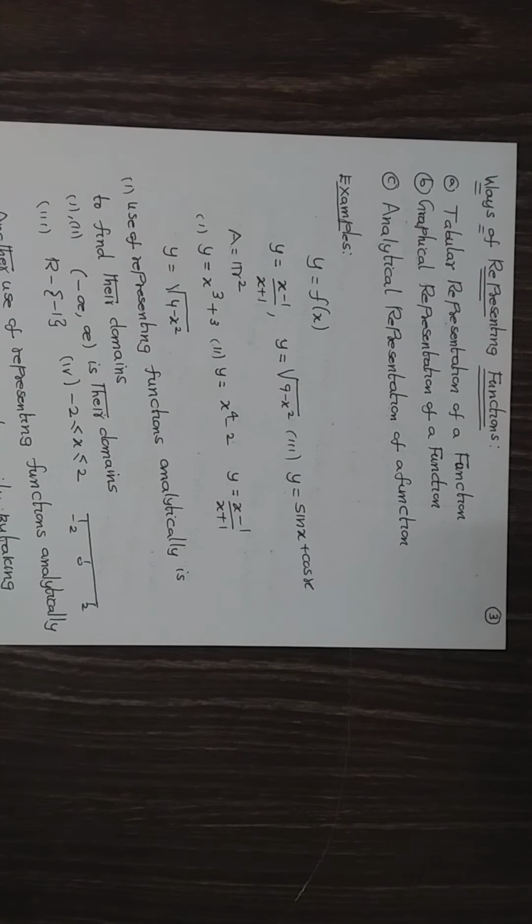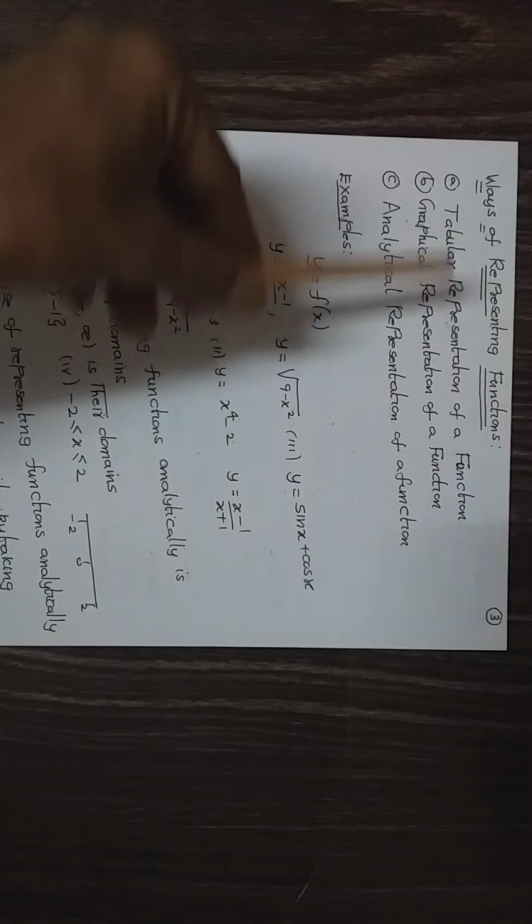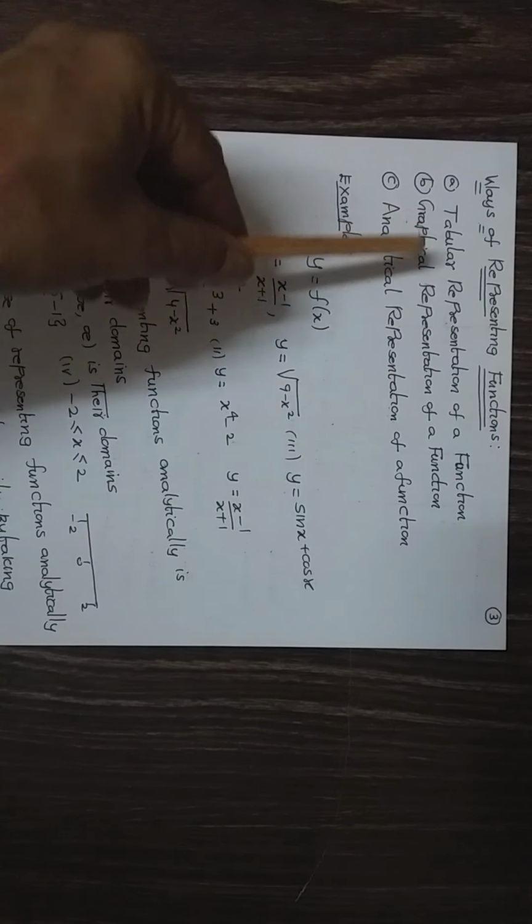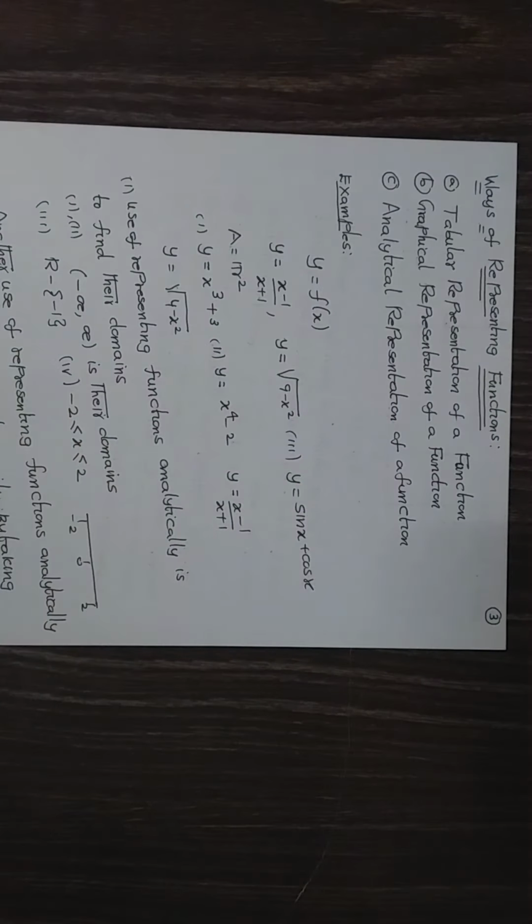Suppose a function is given, then what are the ways used to represent that particular function? Some of the ways you already studied in 10th standard, but here you are going to study one new way of representing the function known as the analytical representation of function. Okay, now ways of representing function. A tabular representation of a function.